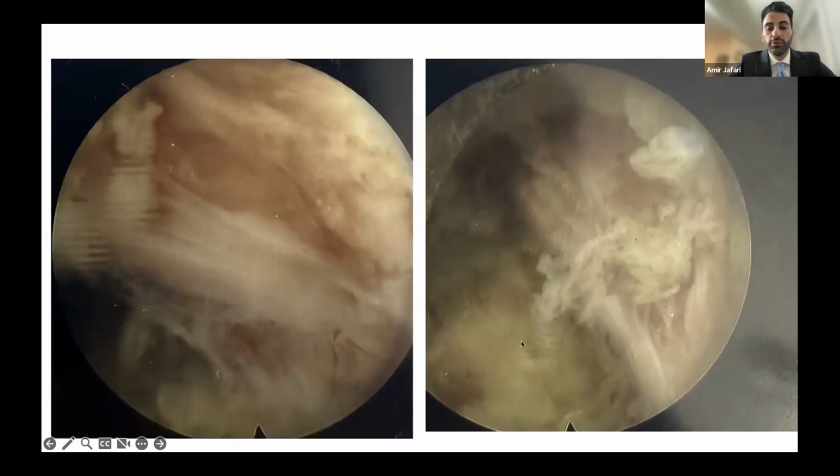We have shrunken it. We have used the Trigger-Flex device, which is a bipolar cautery device. We've shrunken the disc; it uses heat and electricity to shrink it. And this exiting nerve, this is the medial portion of it, and this is the lateral portion of it. If you use the scope and look laterally, I did that. We decompressed underneath it and continued.